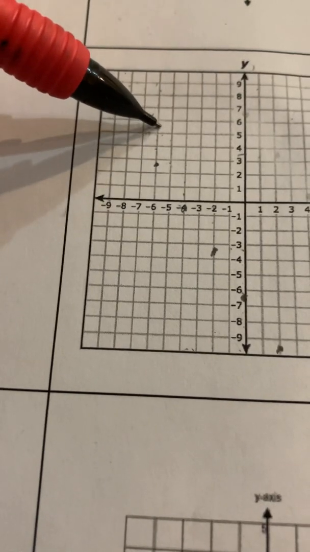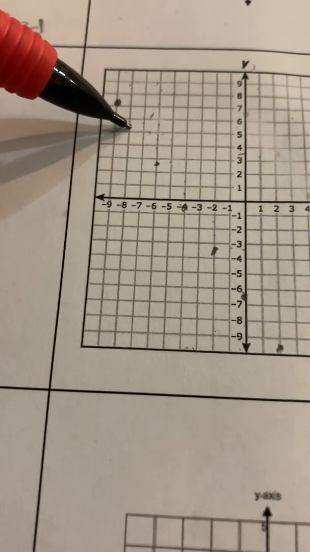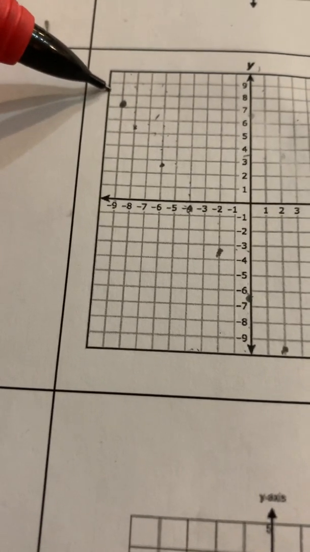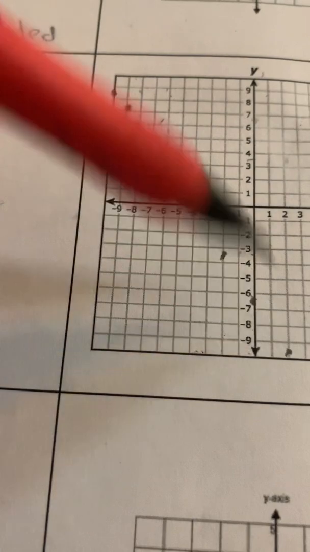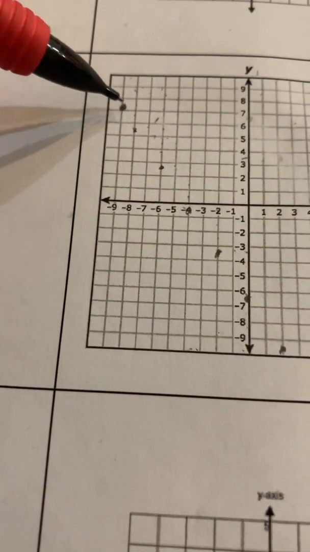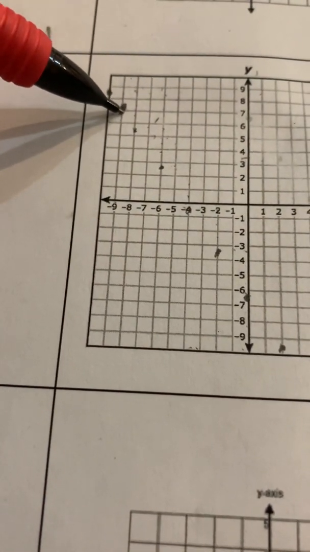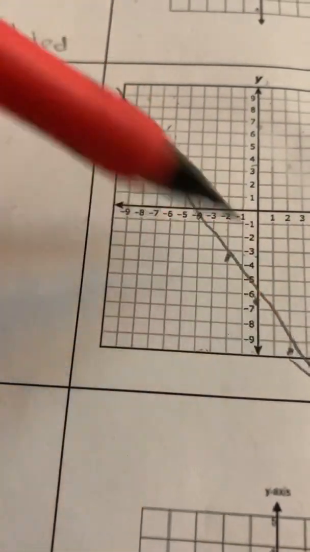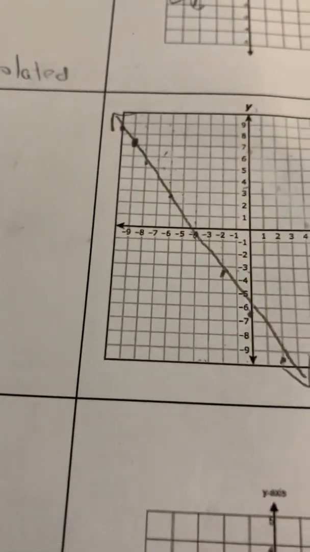That's it. So now, although when we're graphing this line, it didn't go through the whole number that we wanted, and we're used to that, the line actually does cross at negative 9, 7.